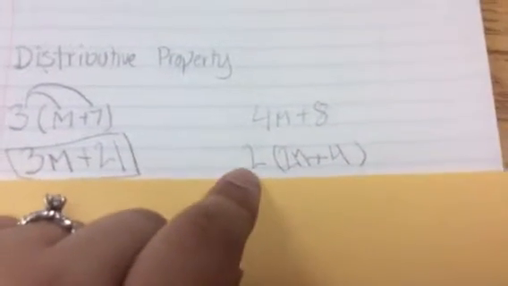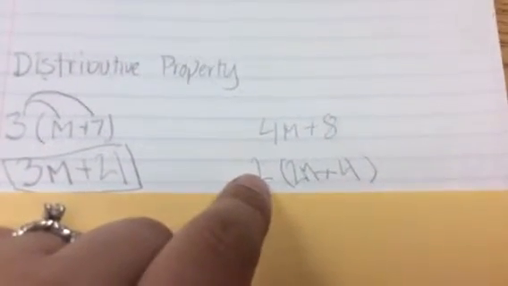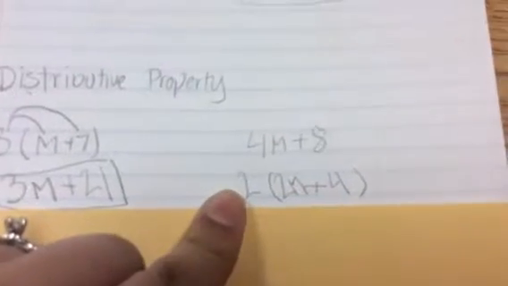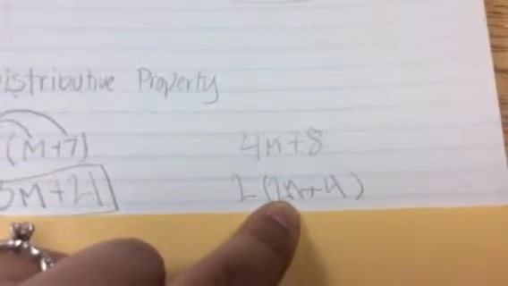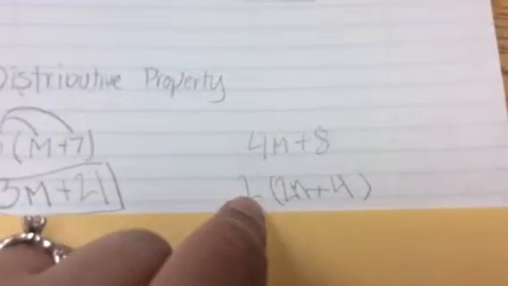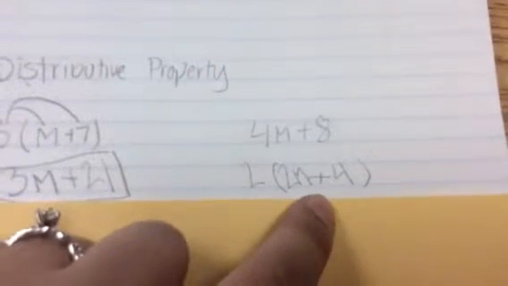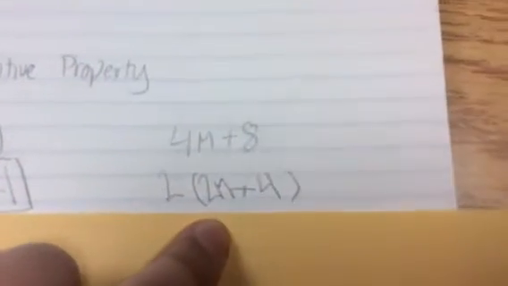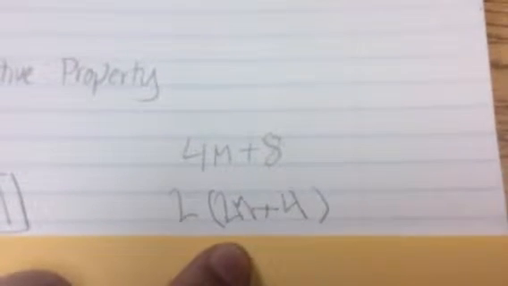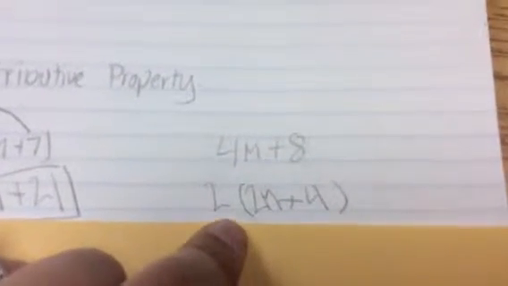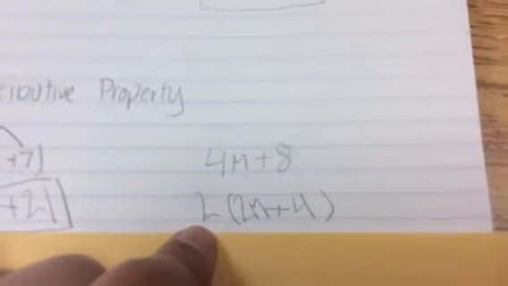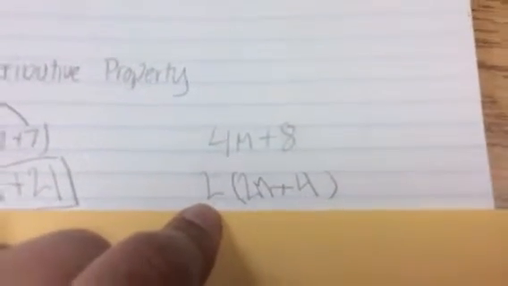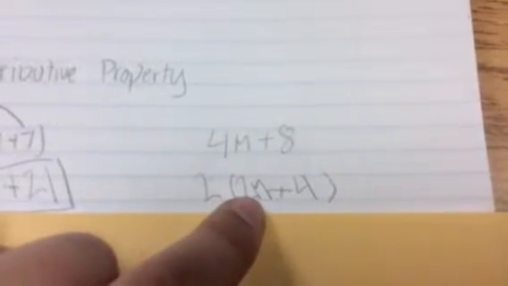So my first choice was 2. So I'm going to take 2 and put it on the outside of my parentheses, and I'm going to say 4 divided by 2 is going to leave me with 2m. I need to make sure that I include my variable here. And then I need to have 8 divided by 2, and 8 divided by 2 equals 4. And so I put that inside of my parentheses. So there's one possible answer right here. So it's 4m + 8, and when we're using the distributive property, an equivalent expression will be 2(2m + 4). So that's one way of doing it.